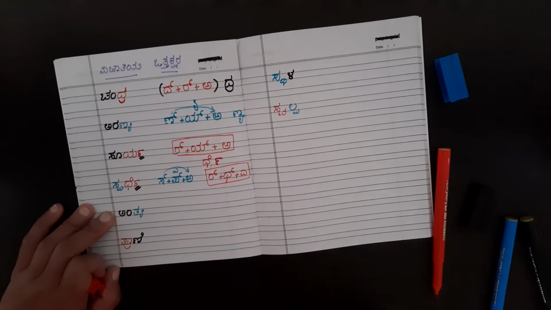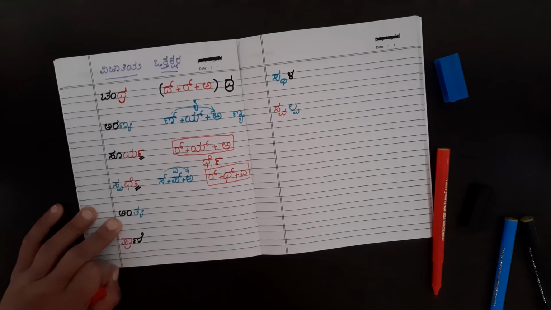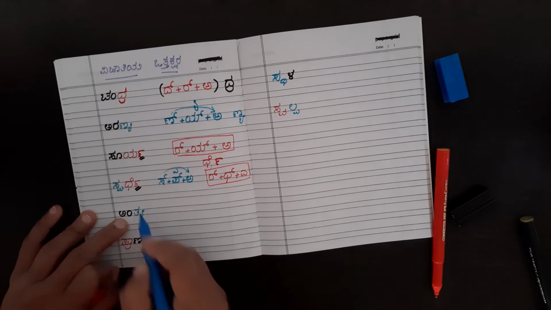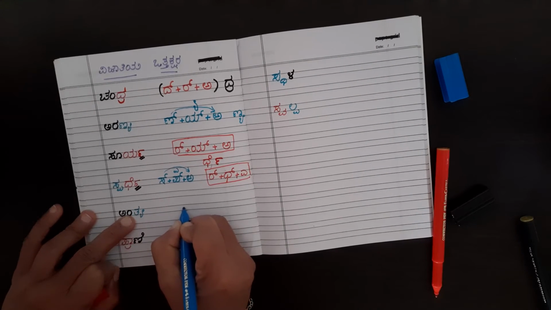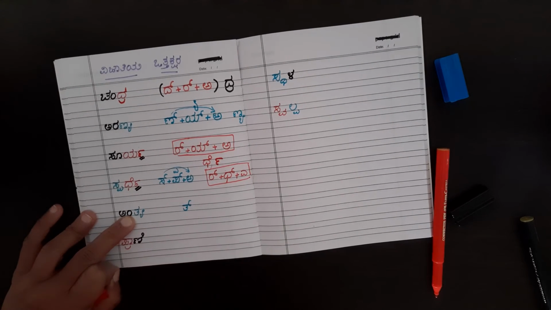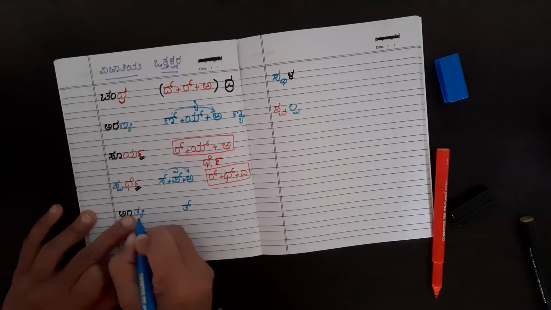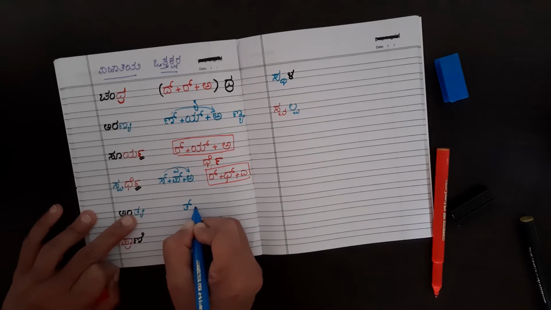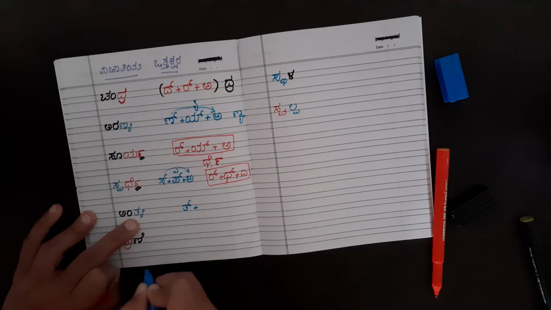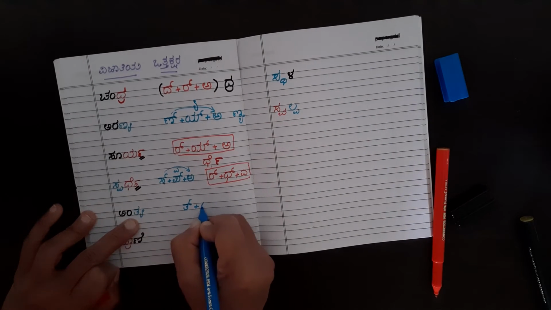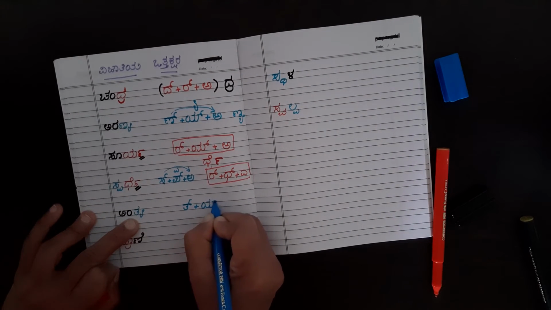Let's see a few more. We know this one, how do we do it? This above the line is the consonant. Below the line, the consonant is the main or mula vyanjana. Below the line is Ottakshara. This is for ear. Ears Ottakshara.